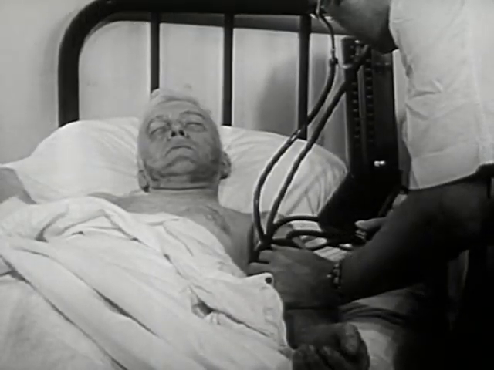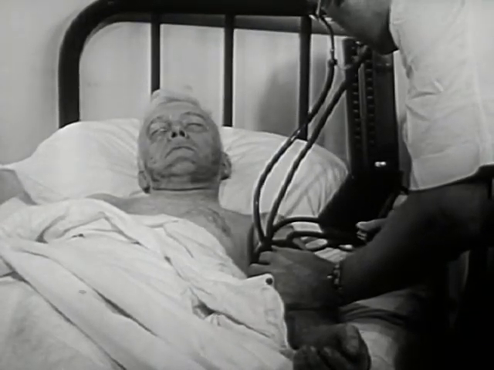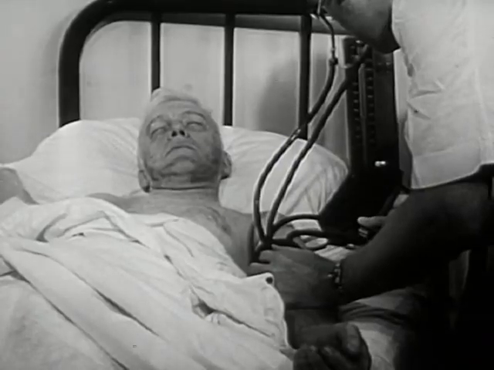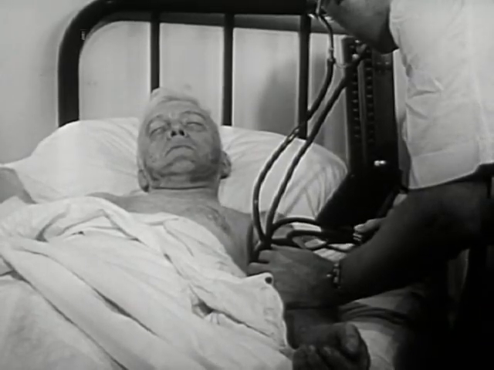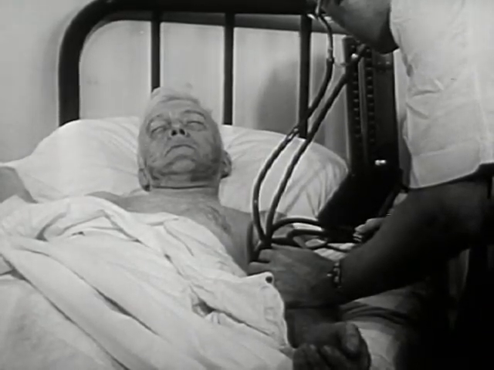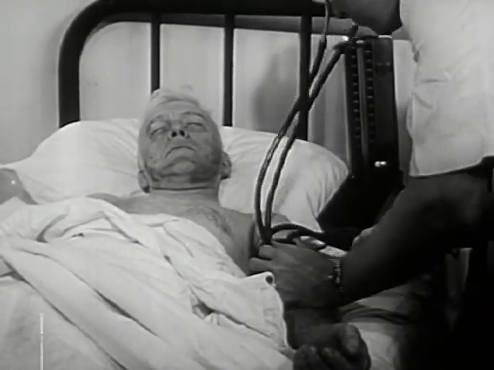Blood pressure and heart tests will reveal the condition of the circulatory system. Physical tests and a study of the patient's history are needed in order to make sure that he is really suffering from alcoholism.